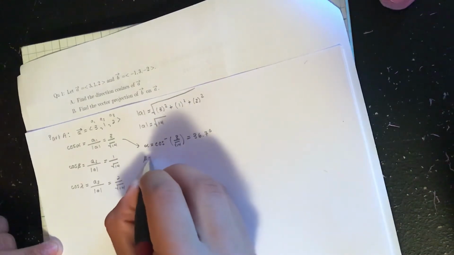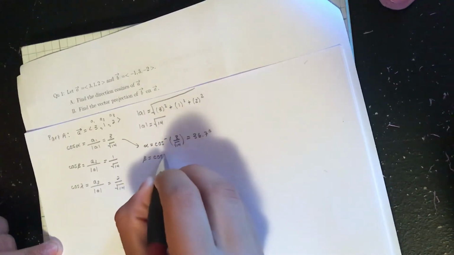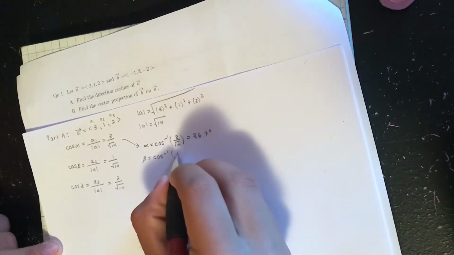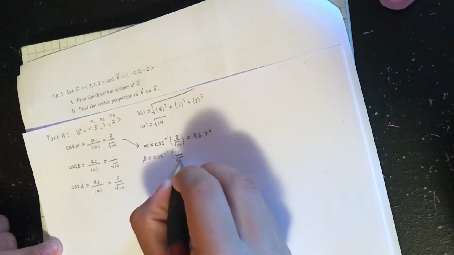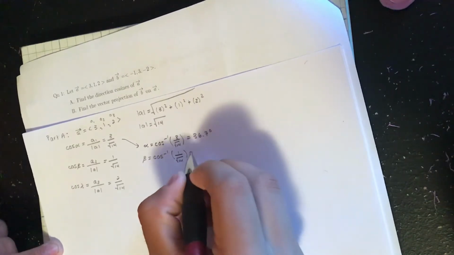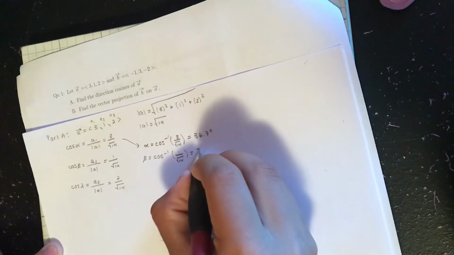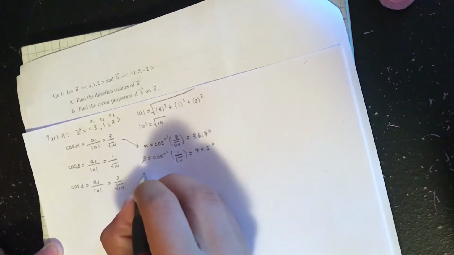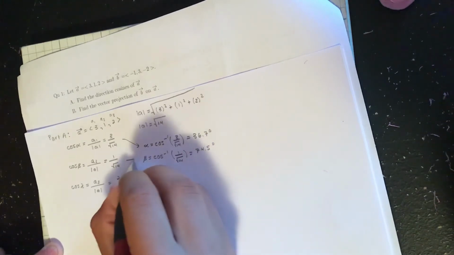And we have beta equals cosine inverse of 1 over the square root of 14, which is 74.5 degrees.